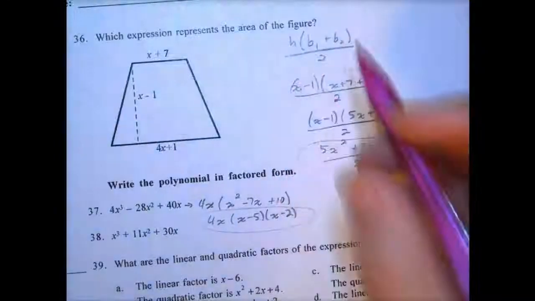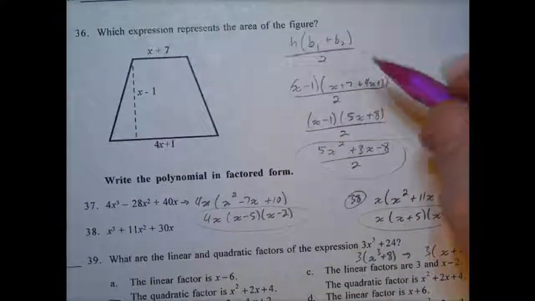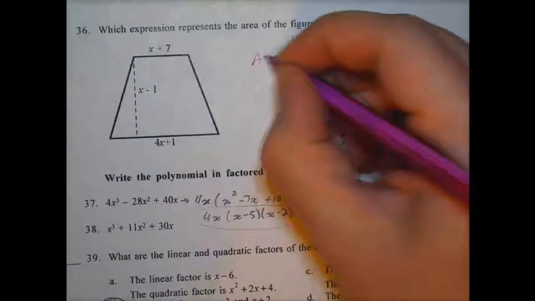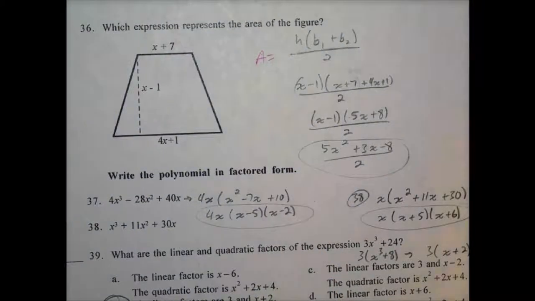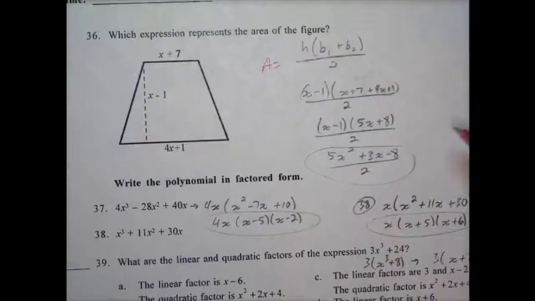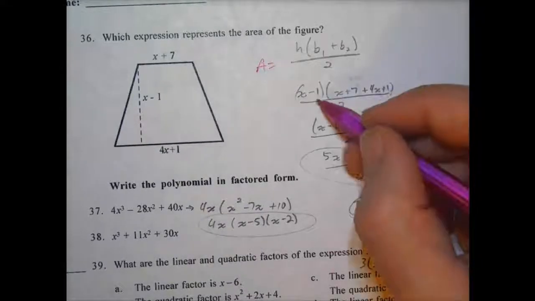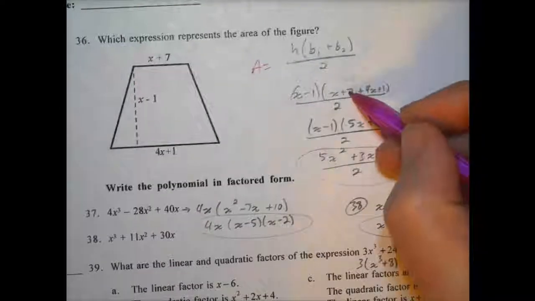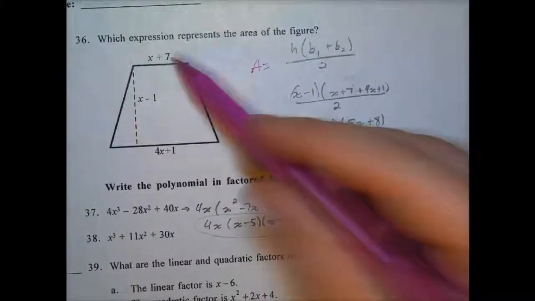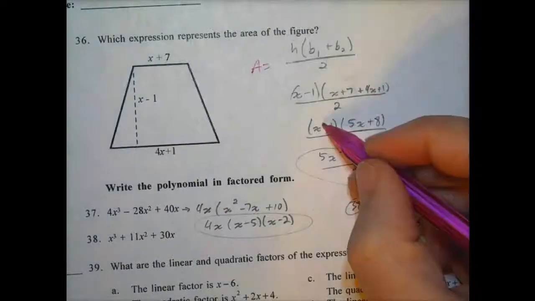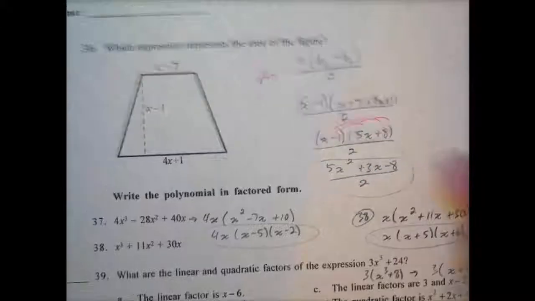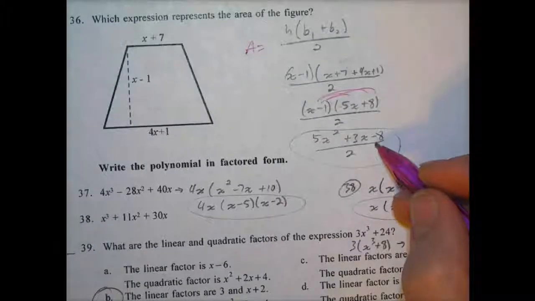So the next one, which expression results in the area? I would tell you that the area is the height times base 1. I would give you that formula. I don't expect you to remember it from geometry, because I don't think geometry gave it to you. So you have the height, which is x minus 1 times base 1 plus base 2. So base 1 plus base 2. So I added those together. And then I distributed and combined like terms to come out with that as my answer.